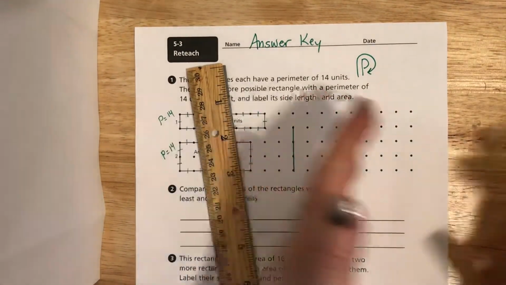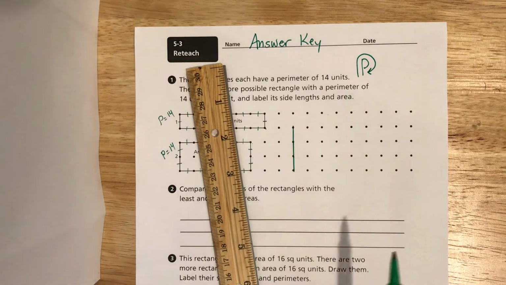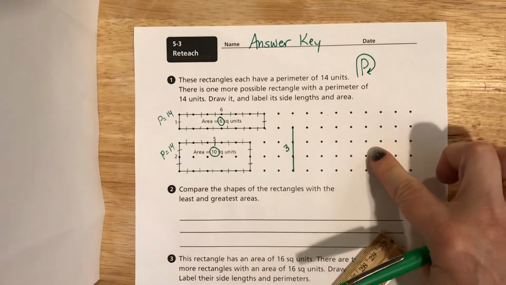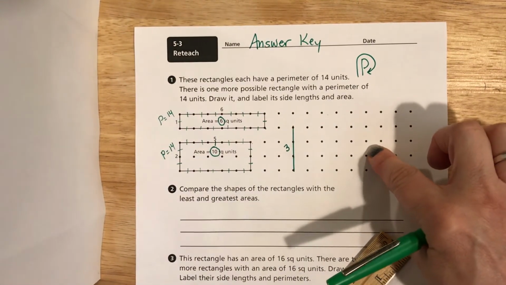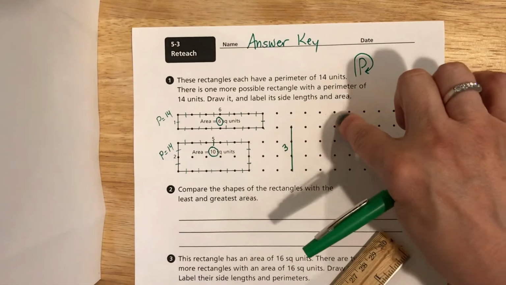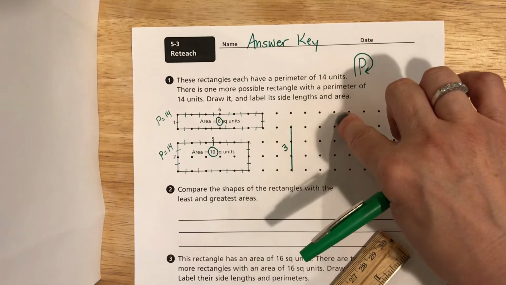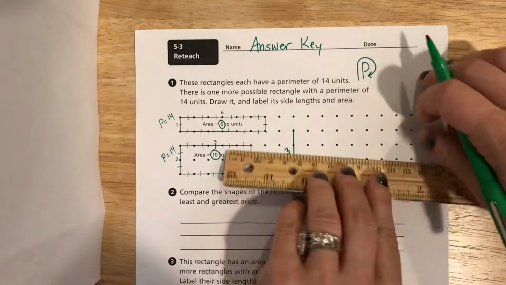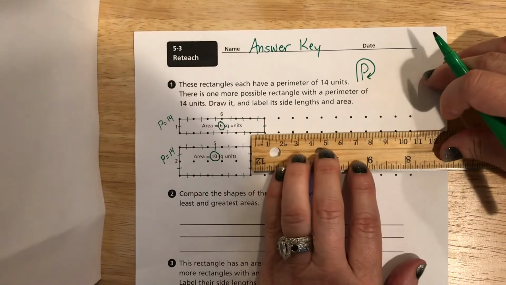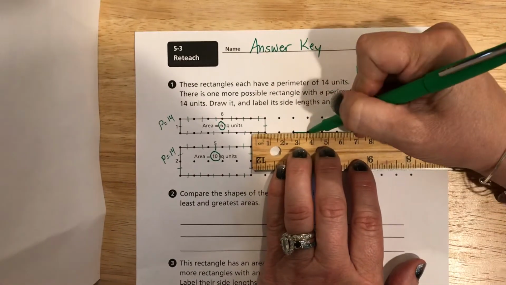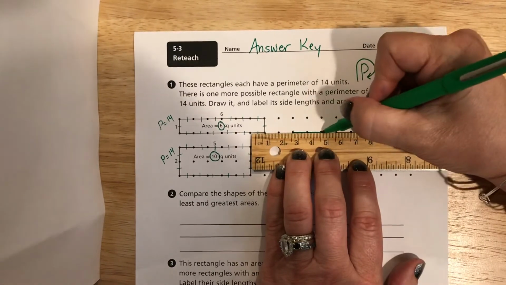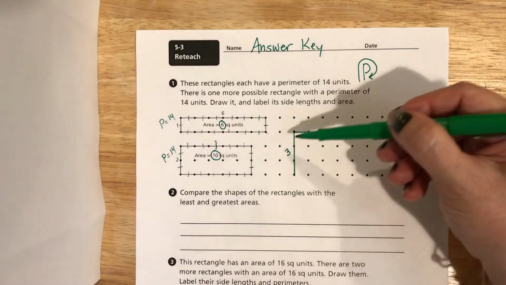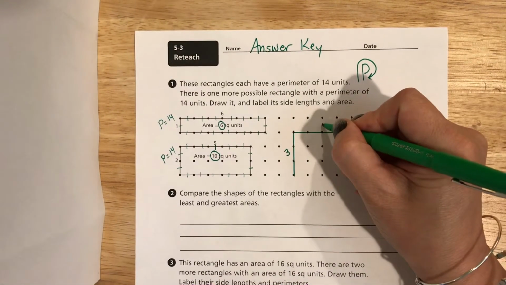So then however long my rectangle is, so if this is 3, I know my other side's going to be 3. Well, half of 14, because this side and this side would double to 14, would be 7. Oh, so let's say I made this one 4 lengths. Let's see if that works. 1, 2, 3, 4. So now I have 1, 2, 3, 1, 2, 3, 4.